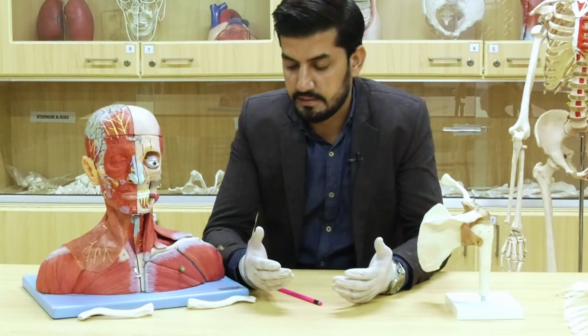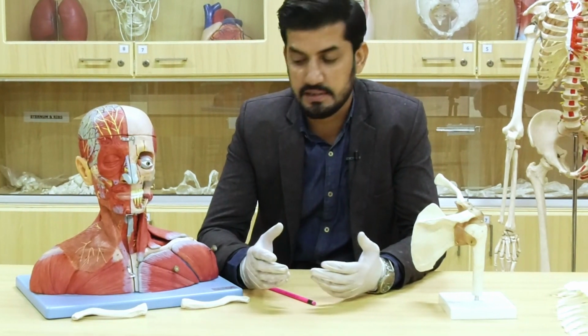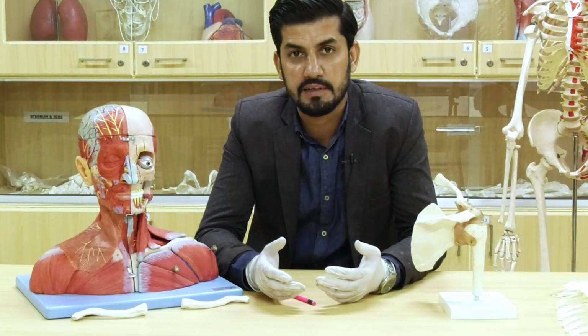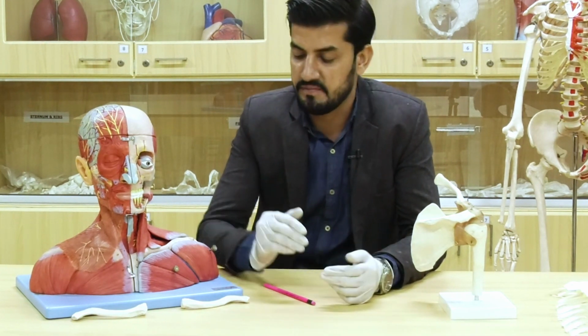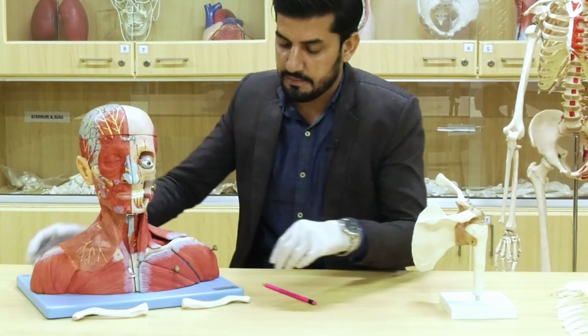We have already discussed the clavicle and its bony landmarks. Let's have a look at the muscles which are attached on the clavicle, which are getting their origin from the clavicle or which are inserted over the clavicle. As we have already seen about the clavicle, let me make it more simple.